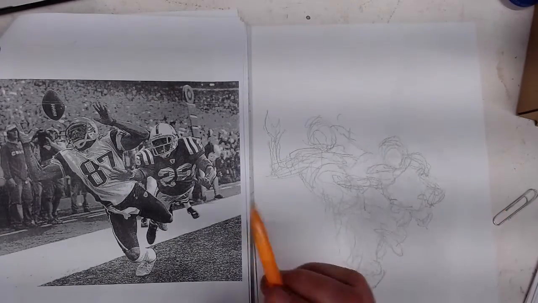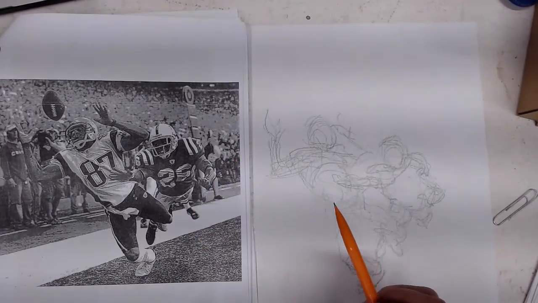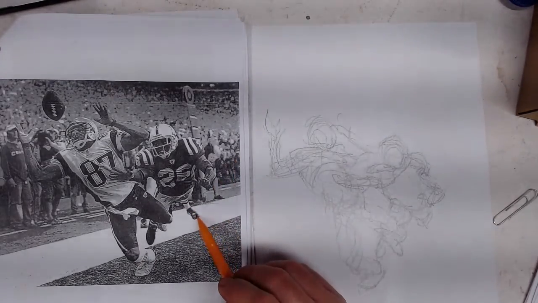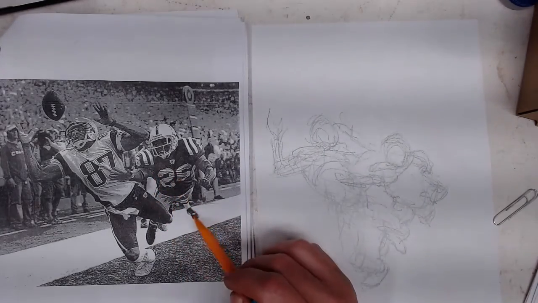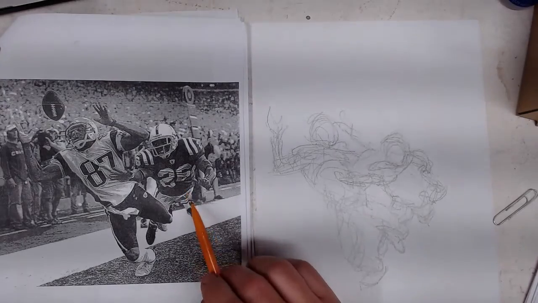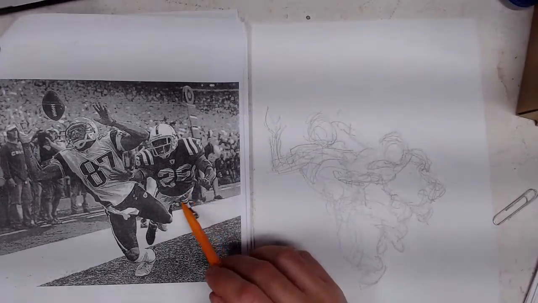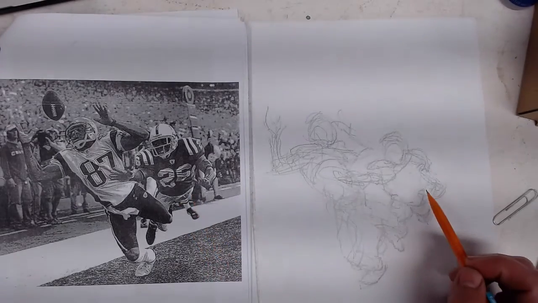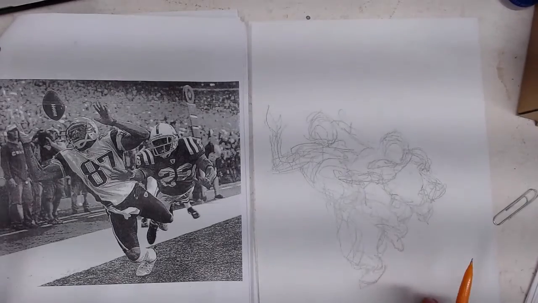What's really weird about this picture is I don't think that's his foot. It looks really weird. I think that's somebody else's leg back there, and his leg goes back behind him to where you just can't see it. It's so foreshortened that it looks funny. So there you go.